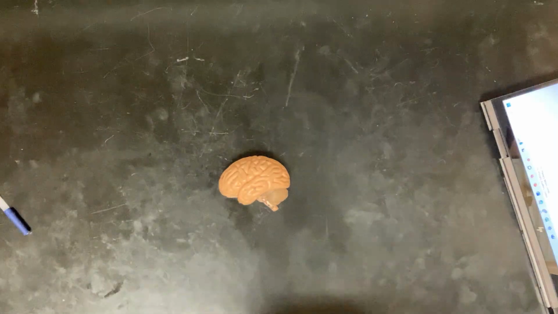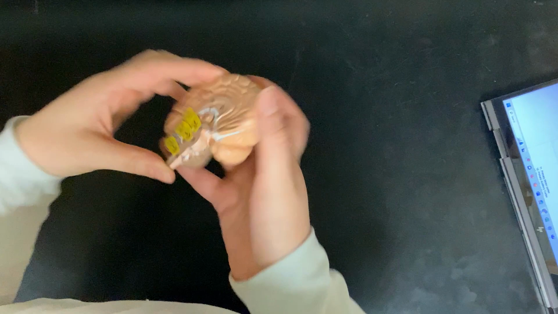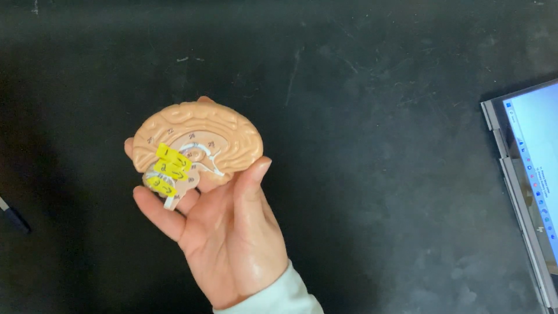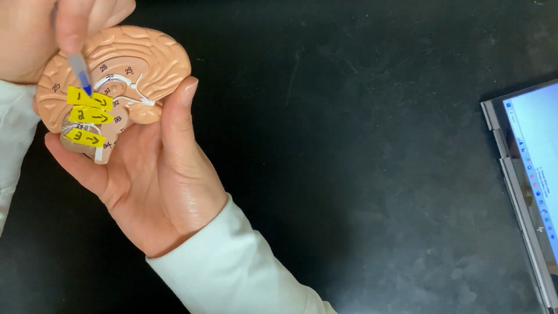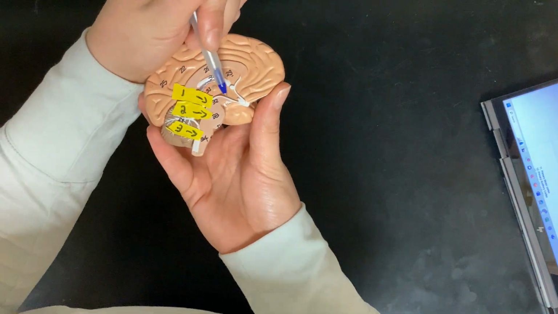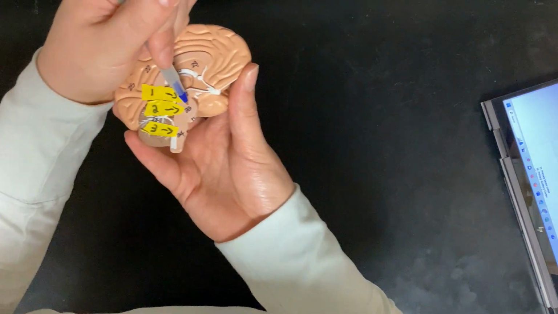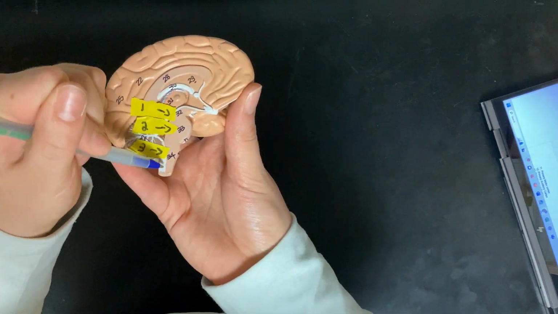Hi everyone, we're doing a quiz style video of the brain. So you can get yourself oriented here first. We'll go over the answers at the end. So the first tag is number 1, just pointing right here. 2 is pointing to here. And then 3 is pointing to here.